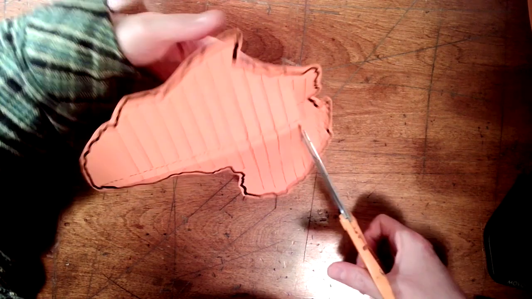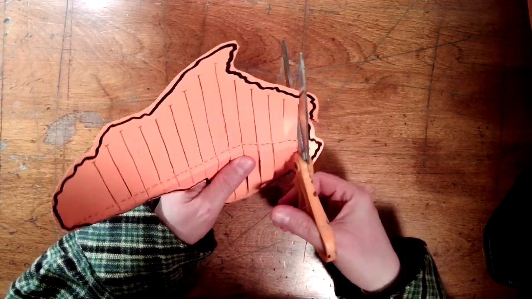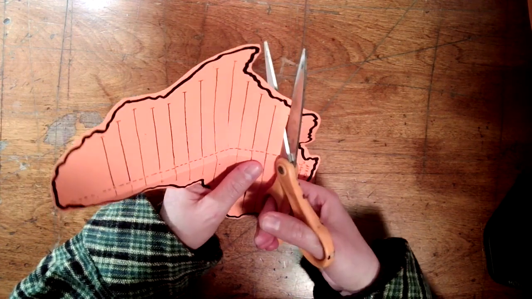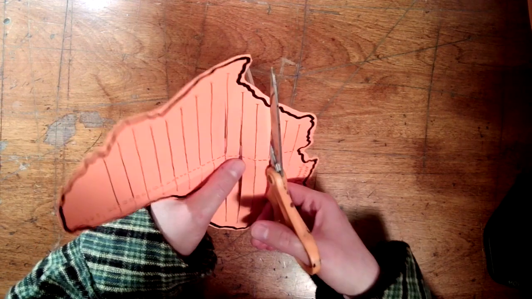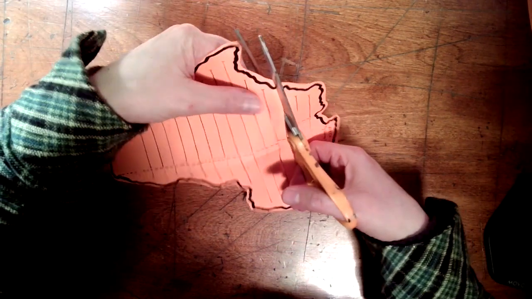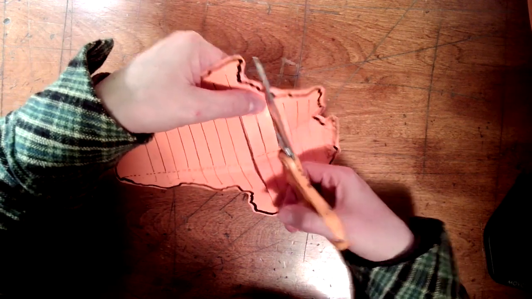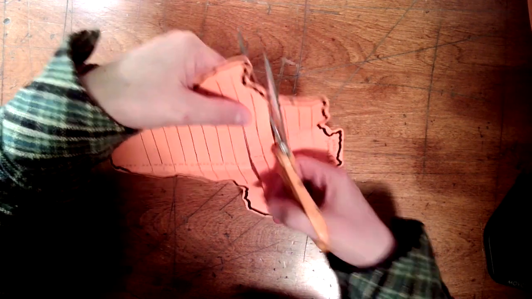So I'm going to open up my scissors, and I'm going to bring my scissors up and stop at that little stop. This one is good. This one needs a little bit more. Stay on the line and stop. Stay on the line, stop.